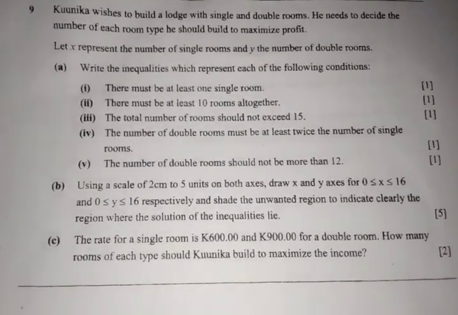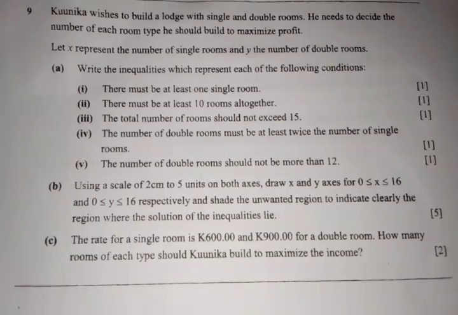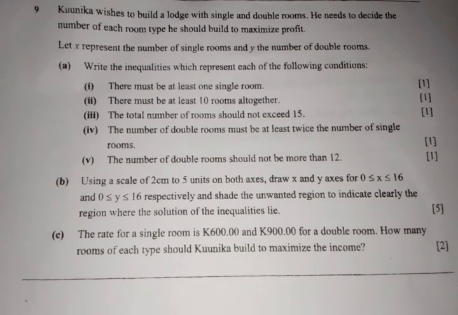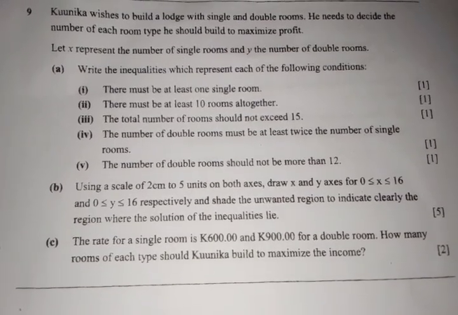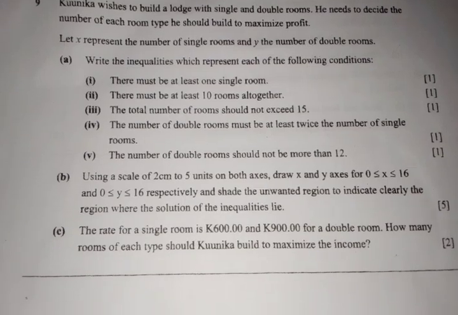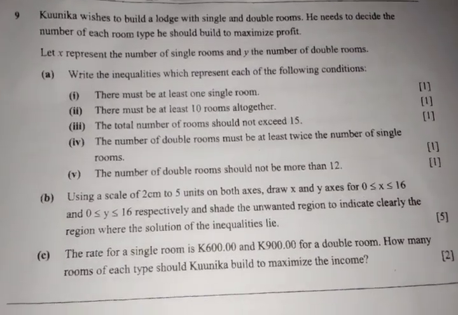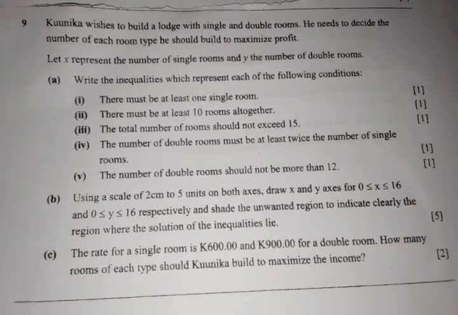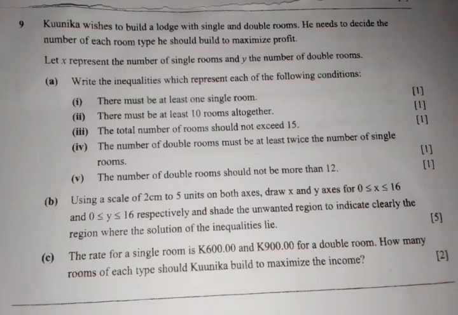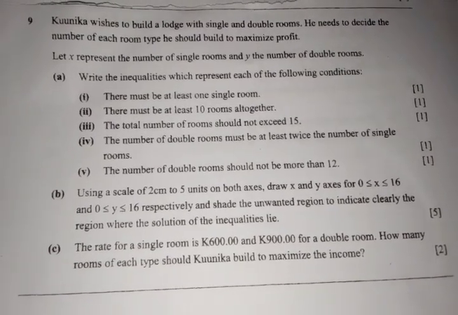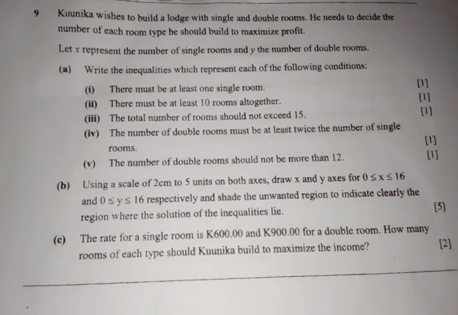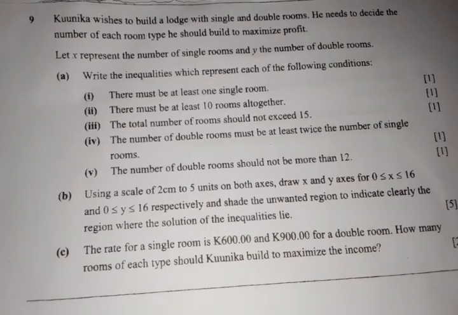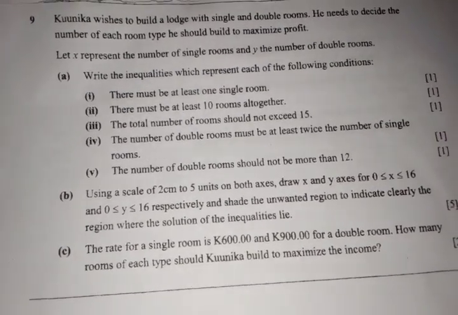Okay, in this video we're going to look at how to form inequalities from the statements that are given in linear programming. Let's have a look at this question, which reads: Kunika wishes to build a lodge with single and double rooms. He needs to decide the number of each room type he should build to maximize profit. So this is a plan for this person, Kunika. He wishes to build a lodge with single and double rooms.